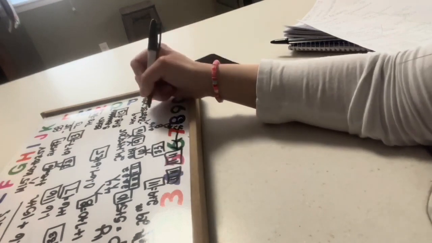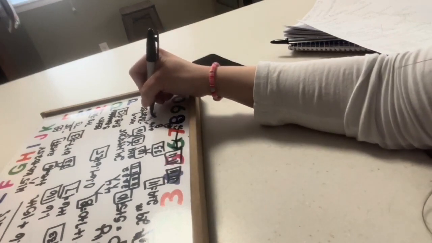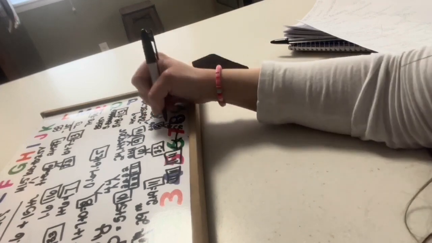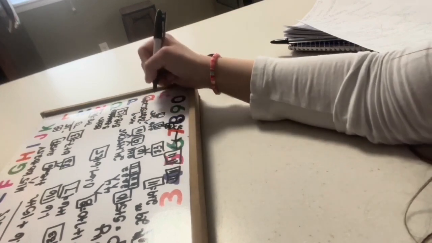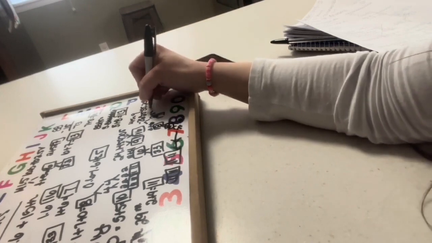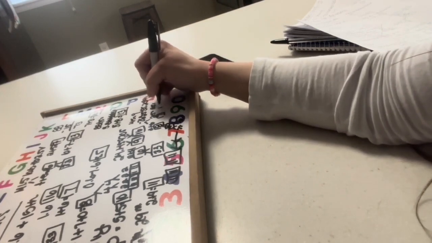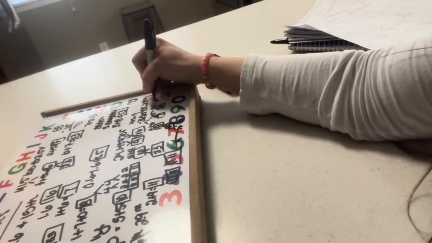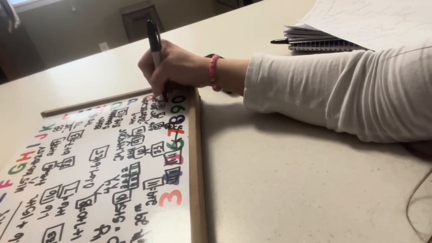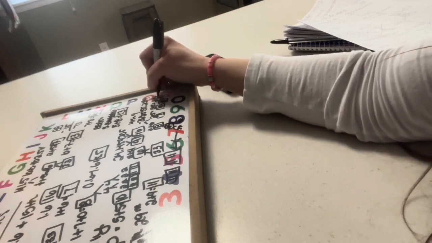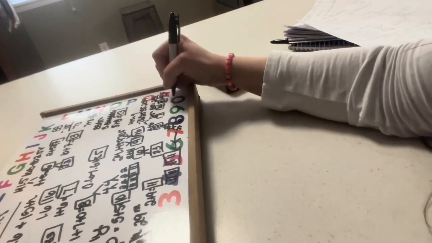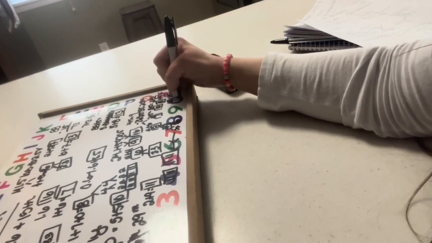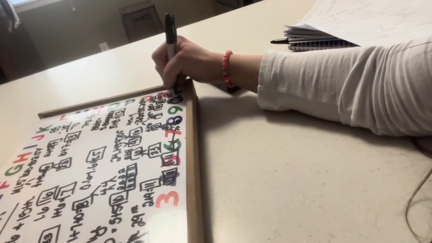And then we have the 2 plus a 5 equals a 7. And then we have the 5 plus a 5 equals a 10. And we have the 2 plus 9 equals 11. Plus a 4 equals 15. And a 1 plus a 5 equals a 6. Also 33.